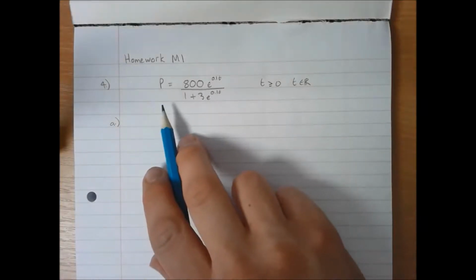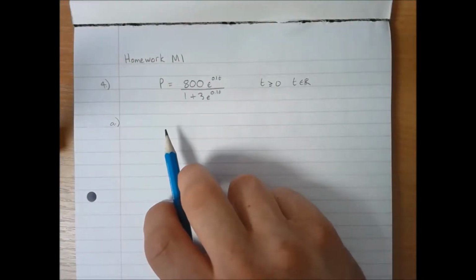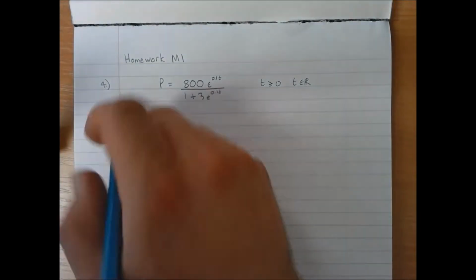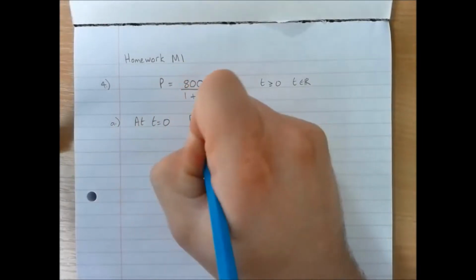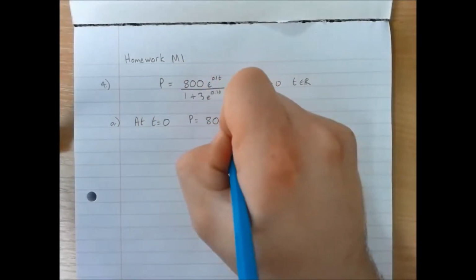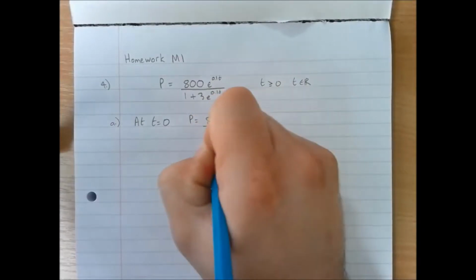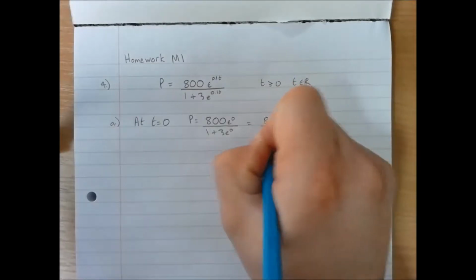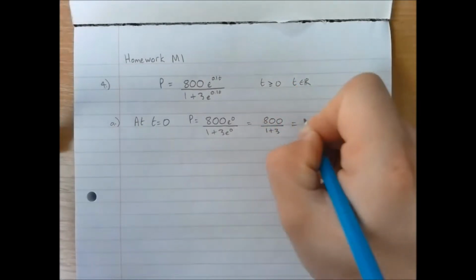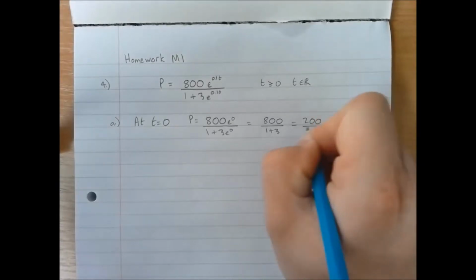Homework M1, question 4. We've got a rare species of primrose being modelled by this equation here, p equals 800 e to the 0.1t over 1 plus 3 e to the 0.1t. And in part A, we're asked to calculate the number of primroses at the start of the study. Start of the study is when t is equal to 0. At t equals 0, p is equal to 800 times e to the power of 0 over 1 plus 3 e to the power of 0. E to the power of 0 is 1, so that's 800 over 1 plus 3. 800 over 4 is 200 primroses.